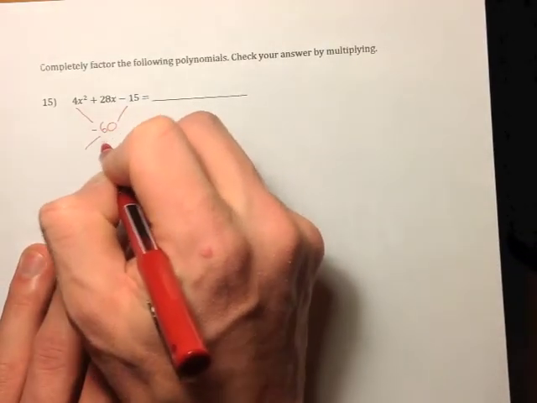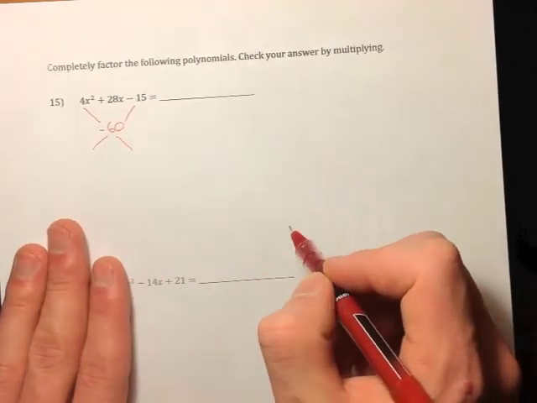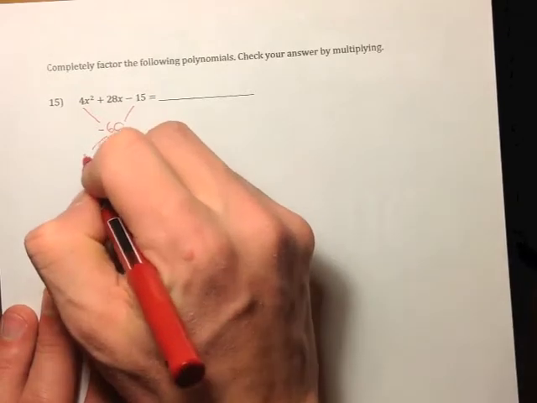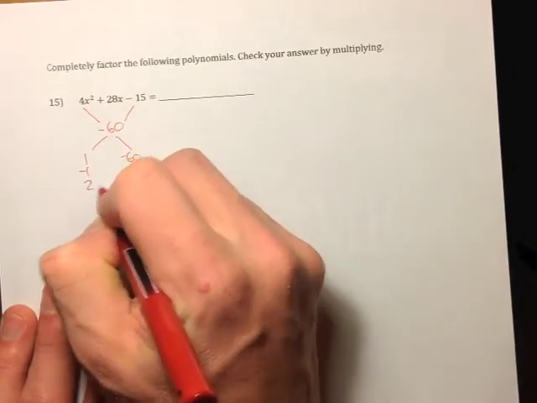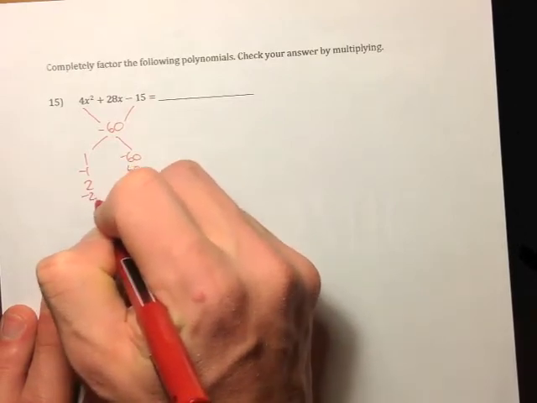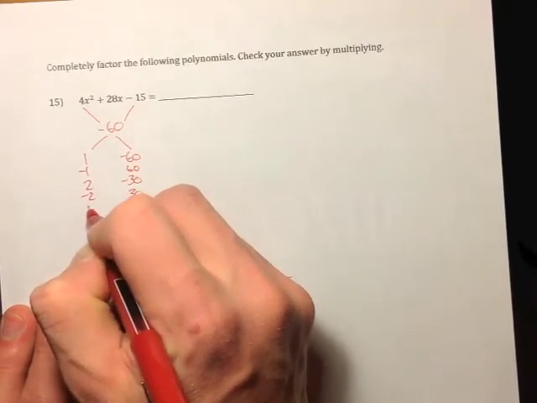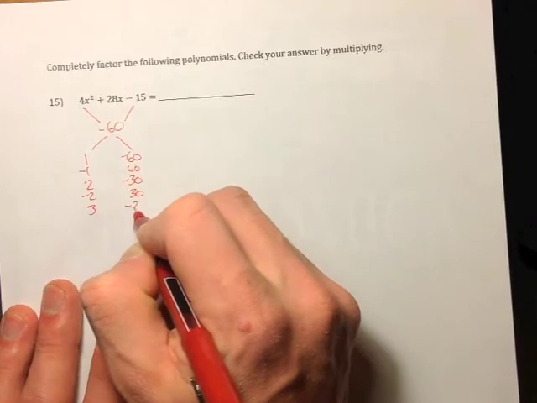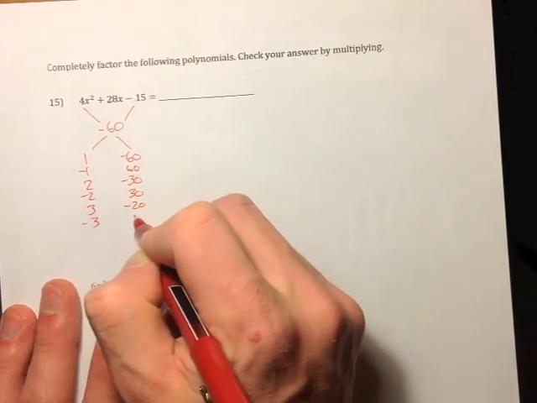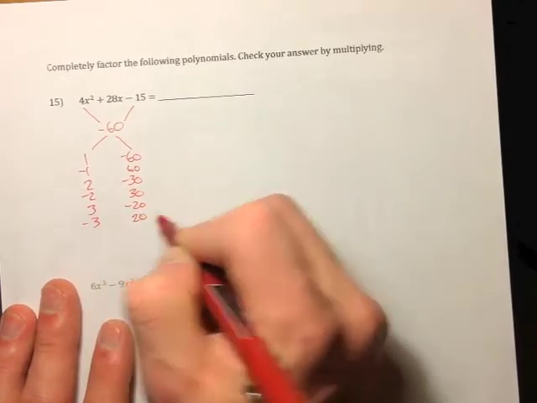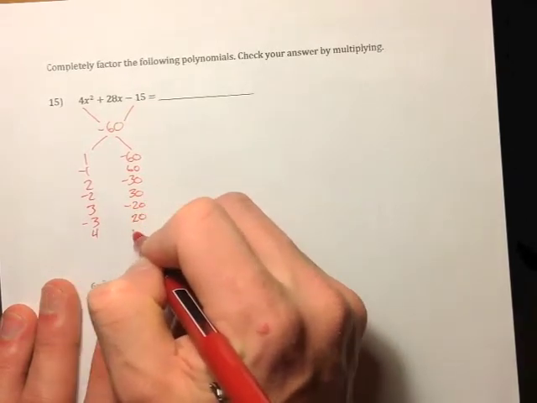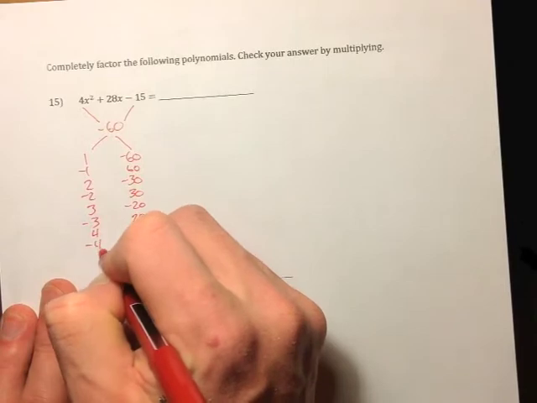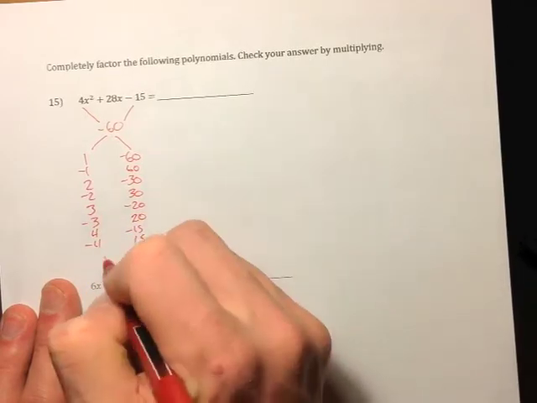Now let's make a list of all of the factor pairs of negative 60. 1, negative 60, negative 1, positive 60, 2, negative 30, negative 2, positive 30, 3 and negative 20, negative 3 and positive 20. How about 4? 4 and negative 15, negative 4 and positive 15, etc.